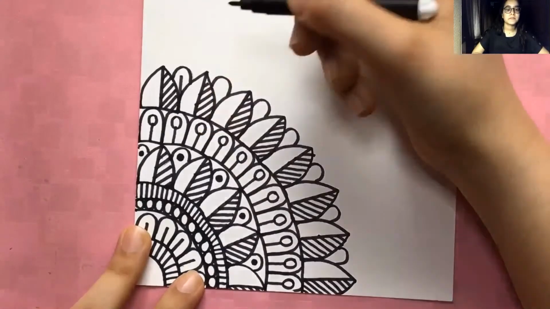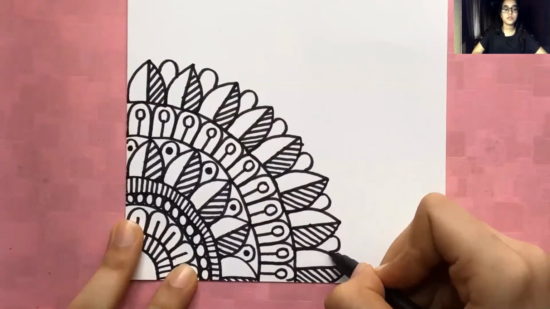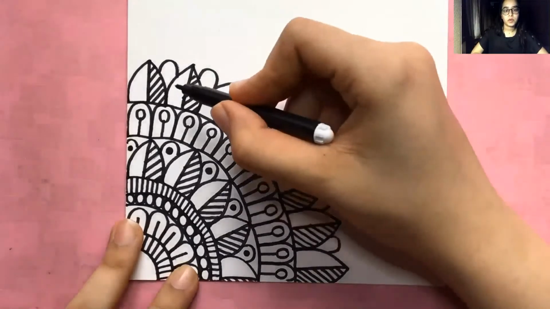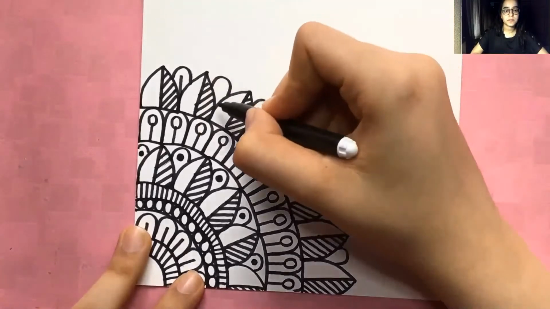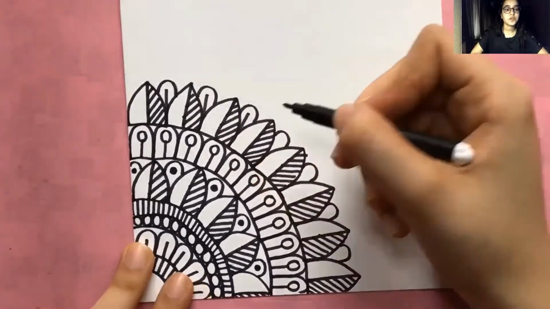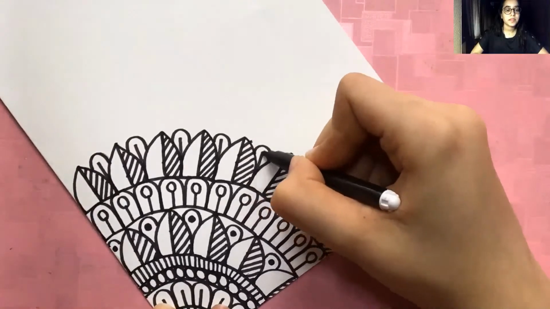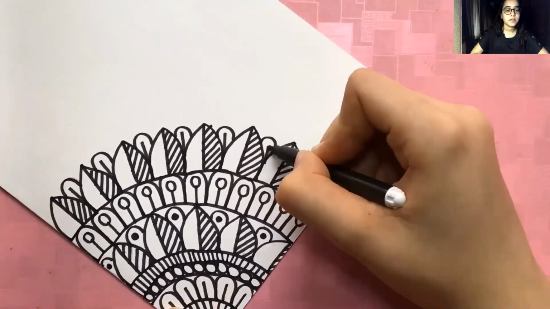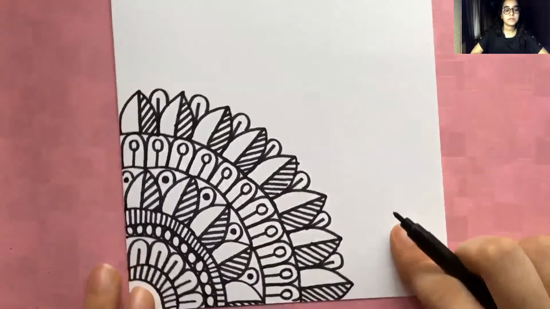Okay, now let's fill something inside this curved area as well. So just drawing a simple line from the bottom. Observe this carefully. A simple straight line. And I'm doing the same for all the curved lines that we have drawn. Okay, there we go.